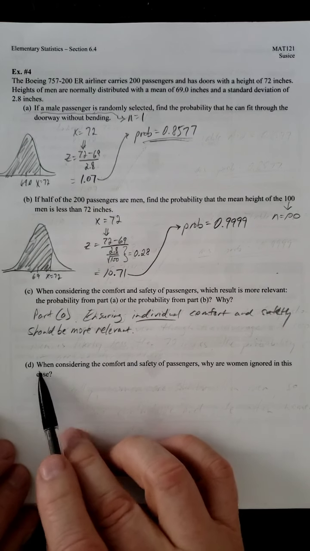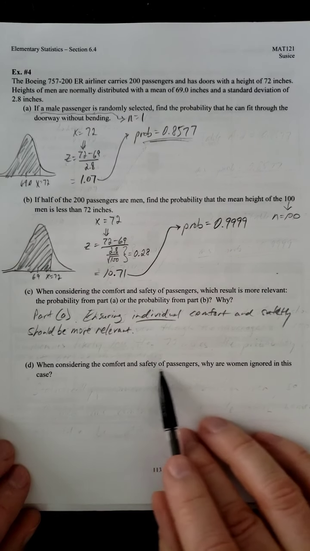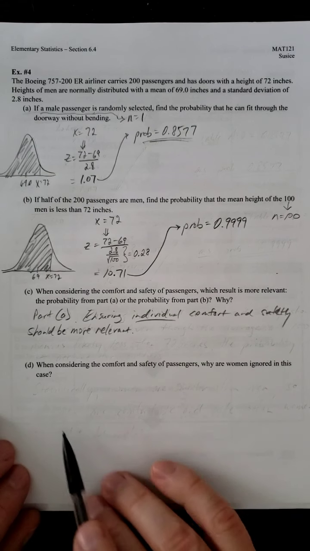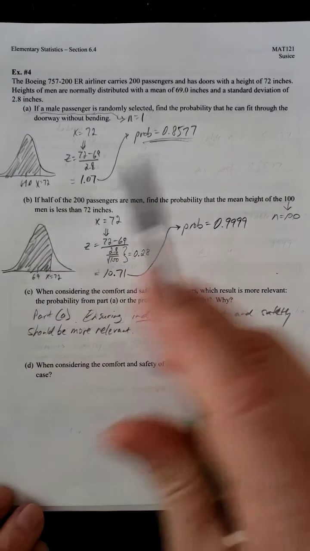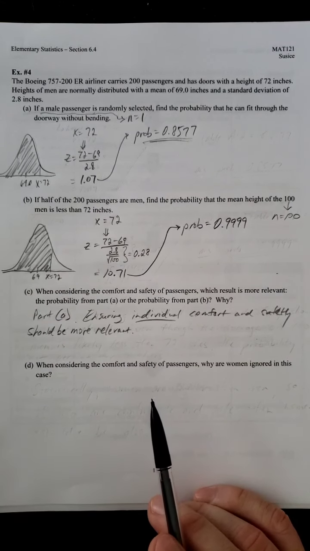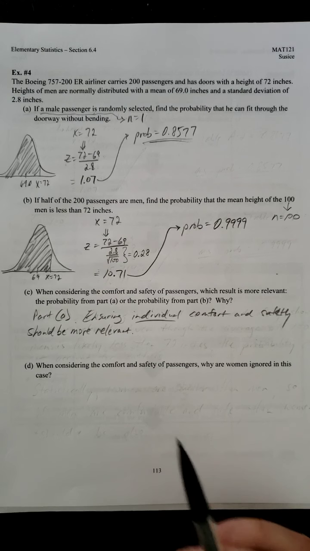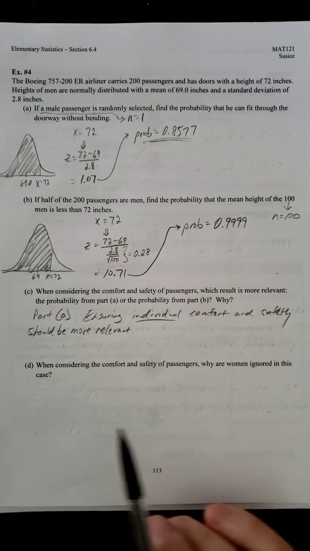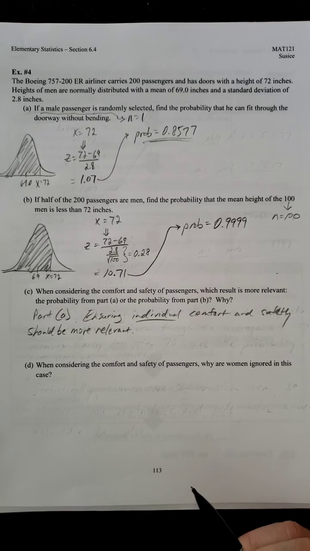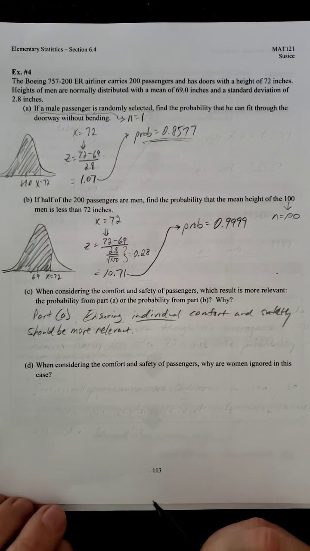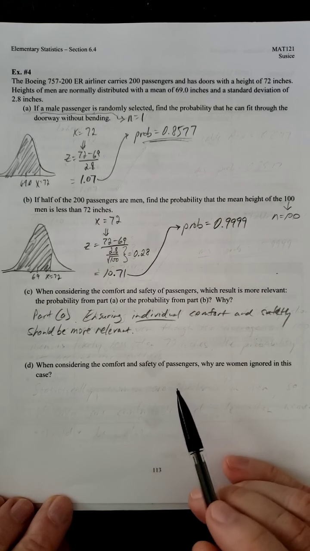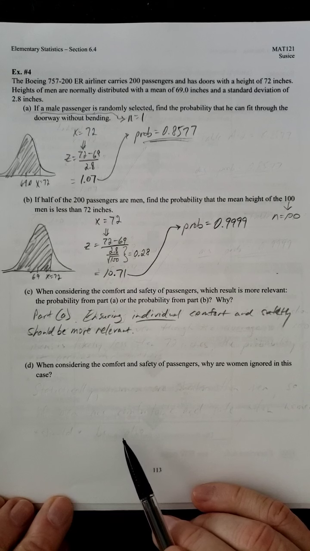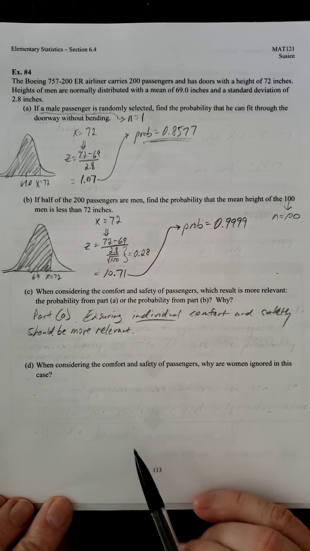case. And now Part D says, when considering the comfort and safety of passengers, why are women ignored in this case? Yeah, we don't even talk about women in this. But what do we know, statistically speaking, about the heights of men and women? More often, women are shorter than men. That's just a statistical fact. So that's why if the men can fit through the door, then there's pretty much a guarantee that the women should be able to fit through the door.